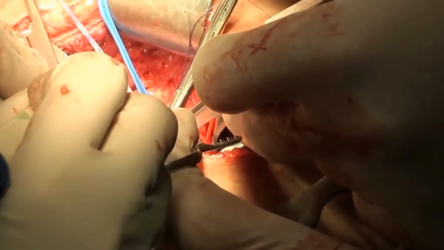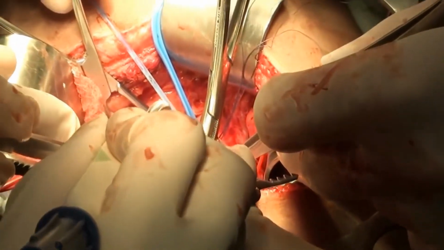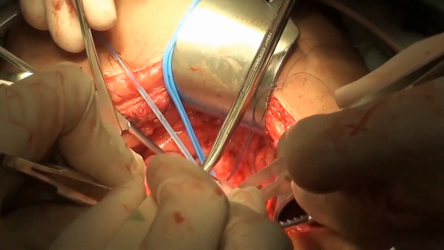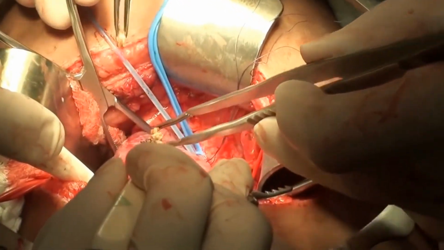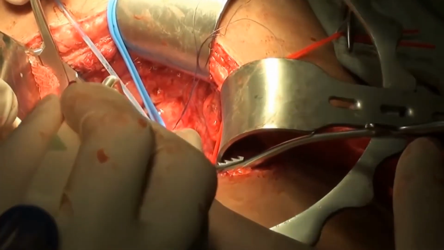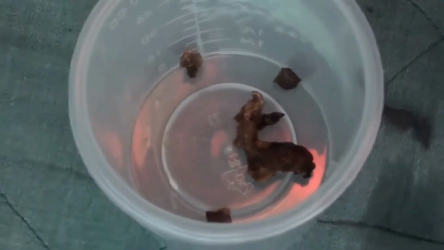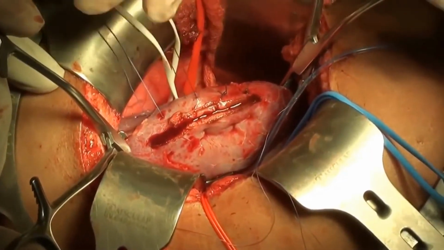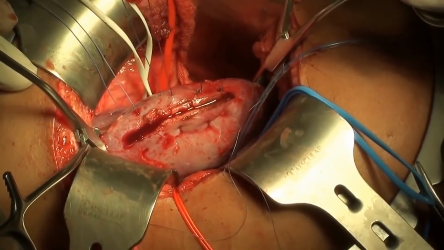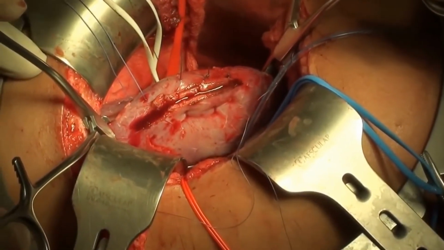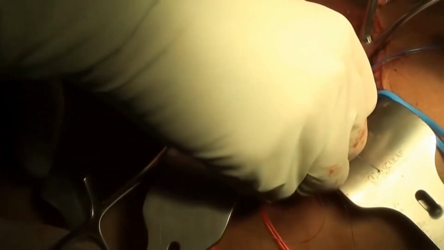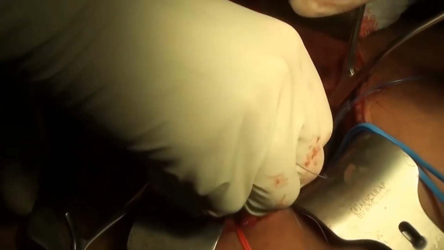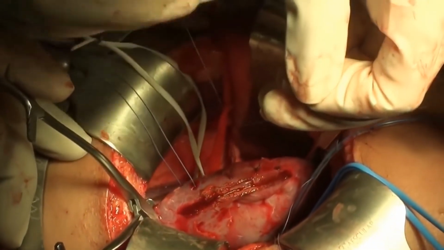Sometimes the stone grows into all of the calyces, and you'll see it in this case, something of a staghorn appearance. You might assume that this surgery would damage the kidney, but it can be sutured up, as it's being done here, and the wound closed in the normal fashion, and essentially the kidney returns to normal functioning.